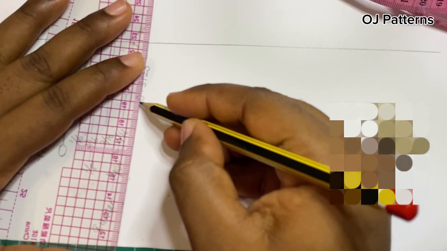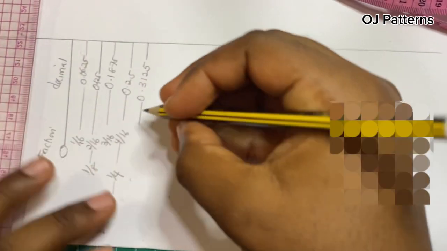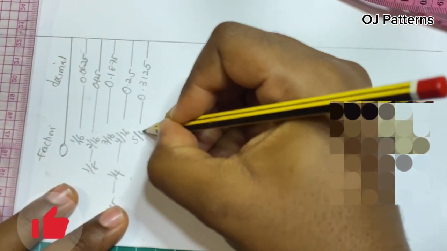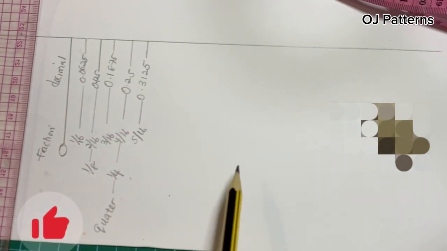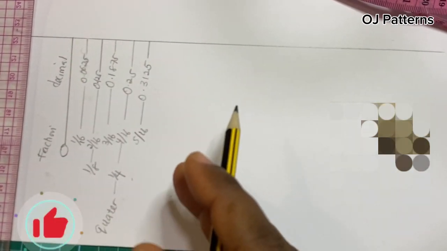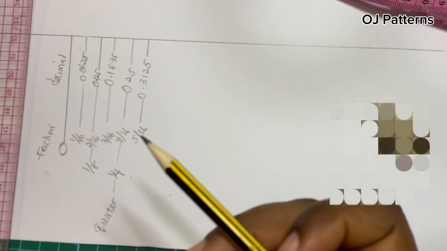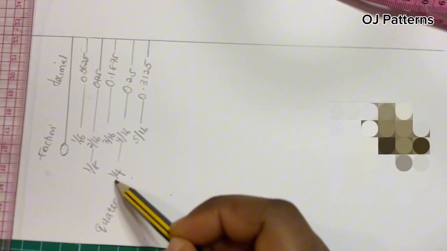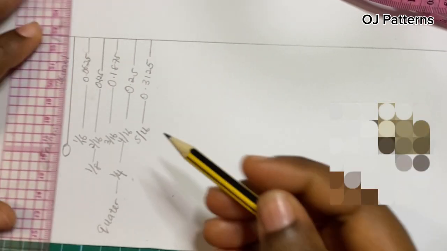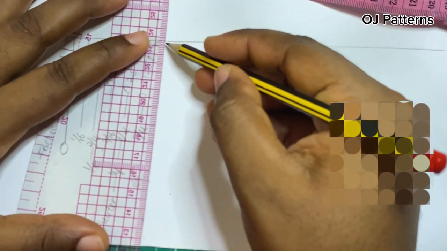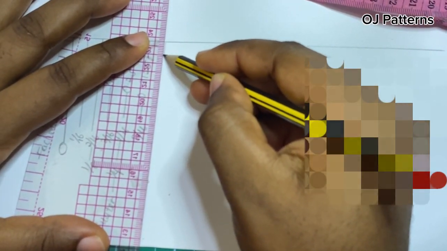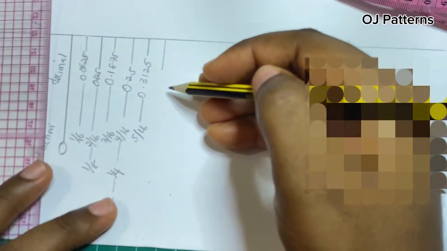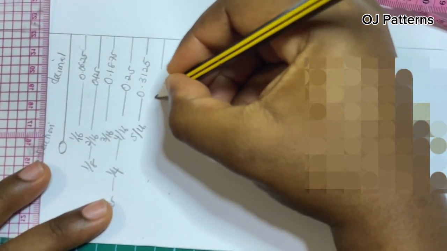Now in fraction, this would be 5 over 16. Just keep counting 1, 2, 3, 4, 5 like that till we get to 16. Under our 1/8, we'll miss this one to go to the next one. So let's go to the next linear marking, and we would have 0.375.